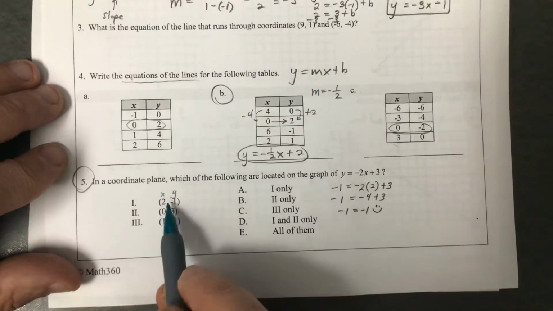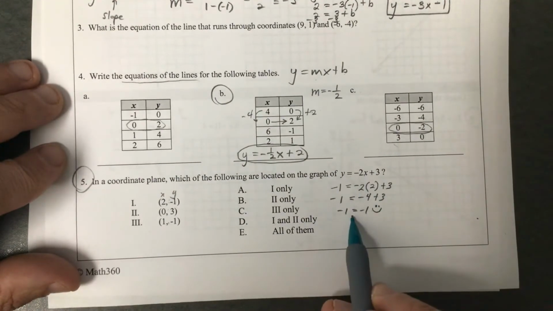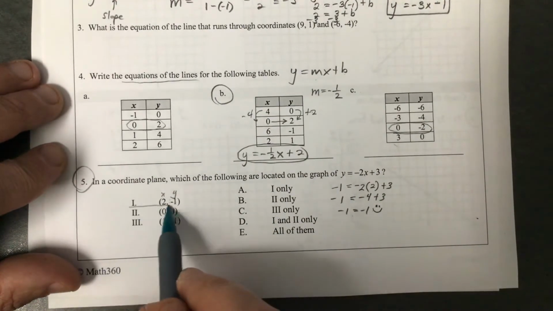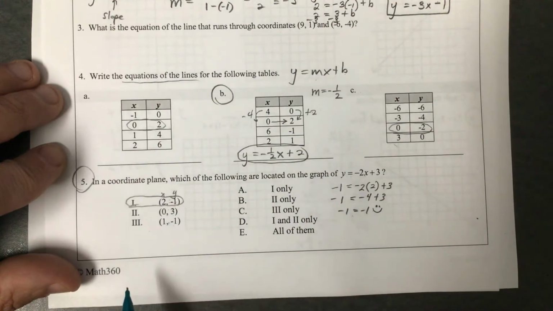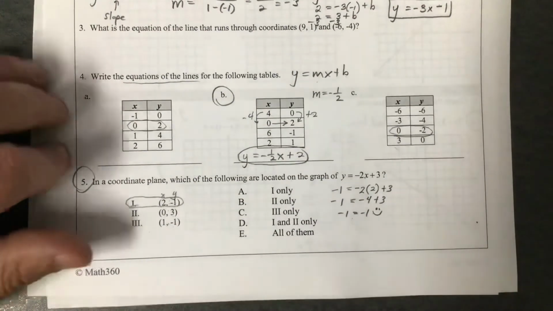So what does that mean? This equation made this statement true. That means this one is on the line. And what you're going to do now is plug these in and see if these are on the line. So you have to test all of the points and see if they're on the line.